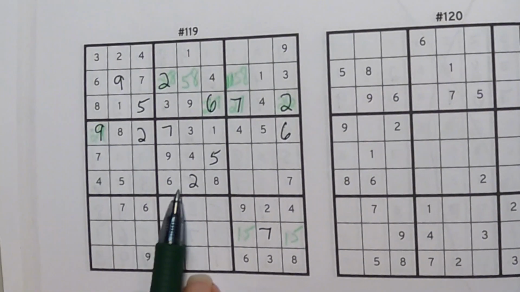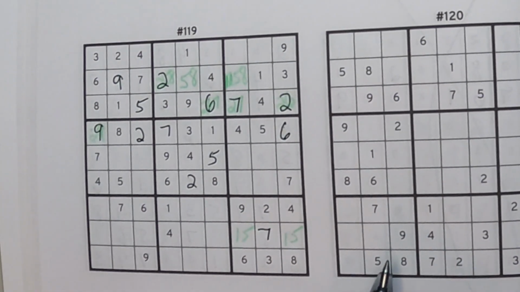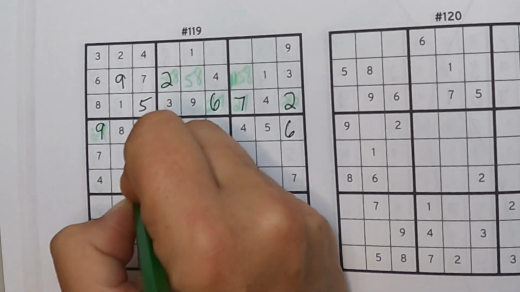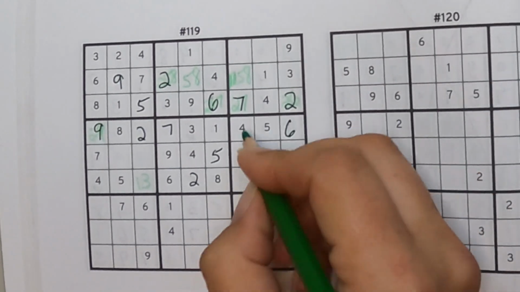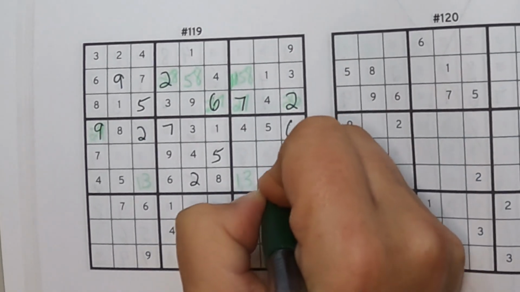For this row, we're missing 1, 3, and 9. We've got the 9 here, so 1, 3. 9 here, so 1, 3. That means that our 9 has to be here.